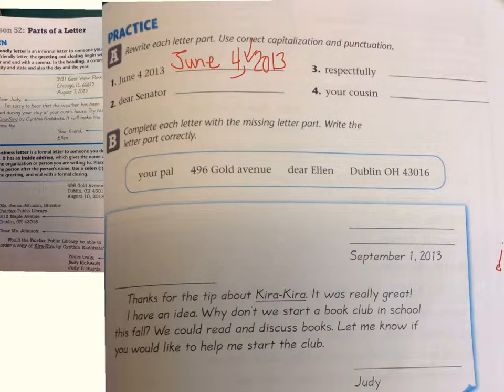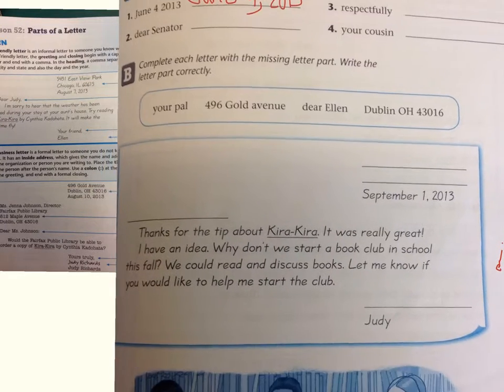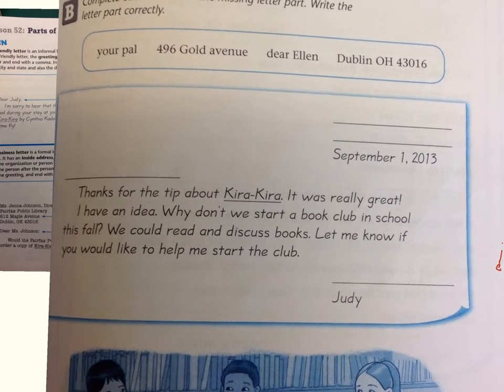Go through each one of these and decide. Look at the letter and how it's represented in the letter and decide how it should be written on each line. The bottom part, for part B, is just the letter, and you're choosing these parts, and you have to figure out where each part should go in this friendly letter. All right? If you have any questions, please bring those to class. Good luck.